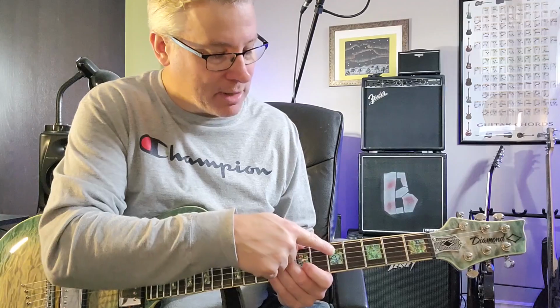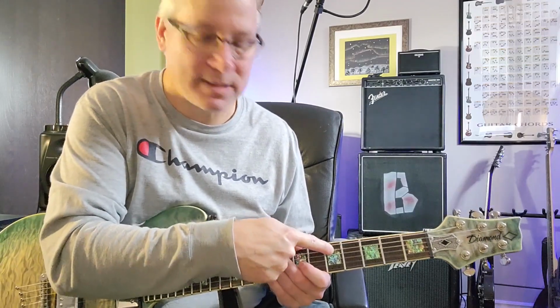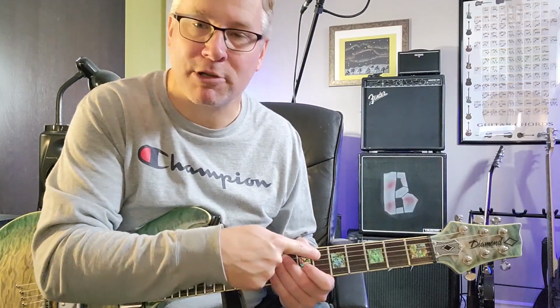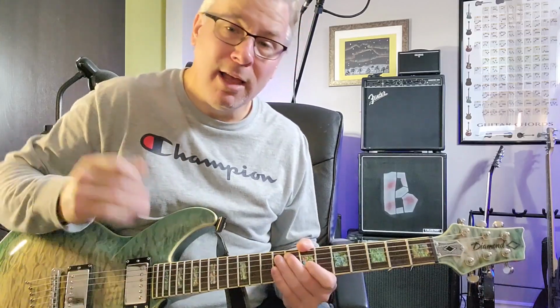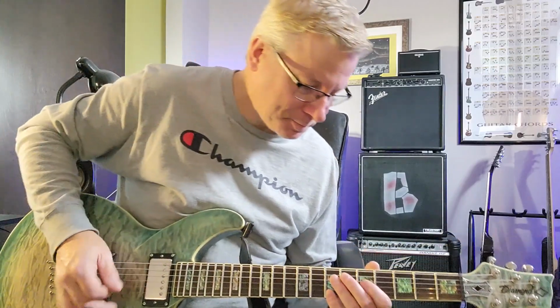Now what I'm going to try to do is I'm going to remove this D note from my scale, and I'm going to replace it with a D sharp, which is outside of my C major scale. Let's see if we can make that work at all.